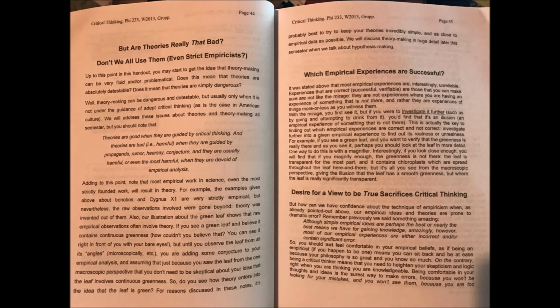Remember we talked about the leaf is not actually green. I covered that, right? That means that your empirical experience of a leaf... Is there a leaf anywhere? No, it's January. When you see one, you were seeing something that doesn't exist. So your empirical experience right there is wrong.